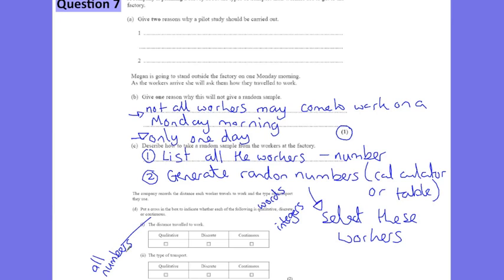So let's have a look. The distance travelled to work. The distance travelled to work is going to be a number, but it will not be discrete. This number will be any number. It could be 2.5 miles, 2.473 miles. So this is a continuous type of data. And the type of transport, do they travel on bus, train, car, is qualitative because it involves words.